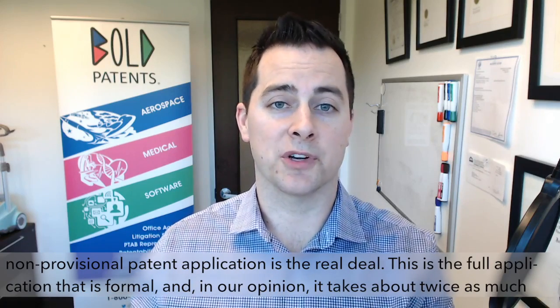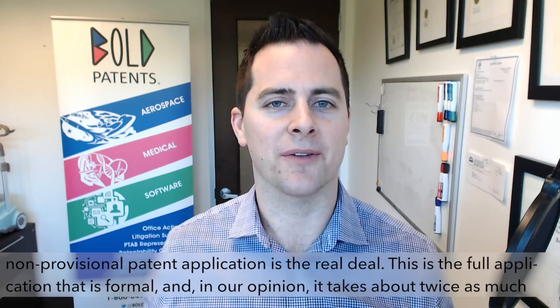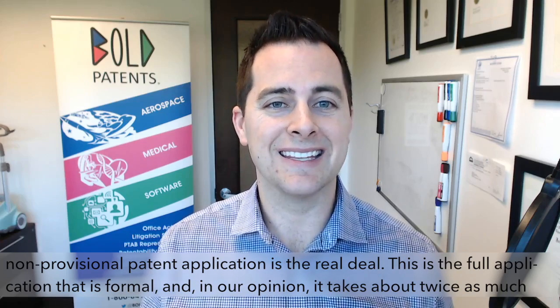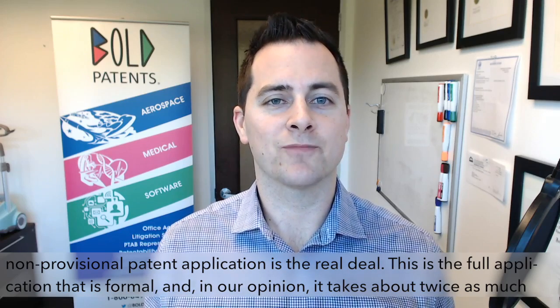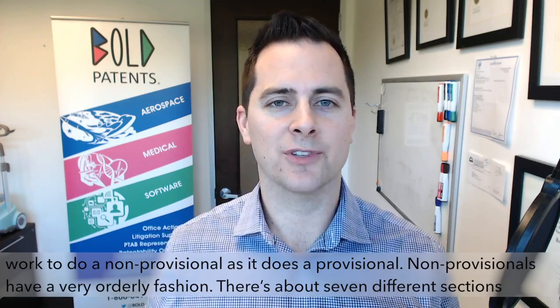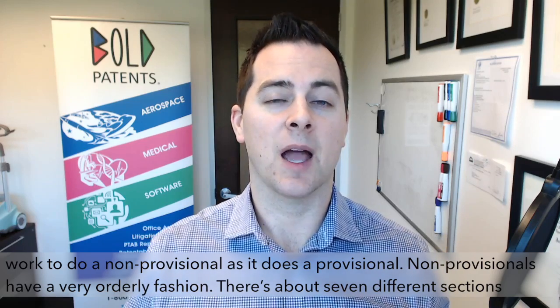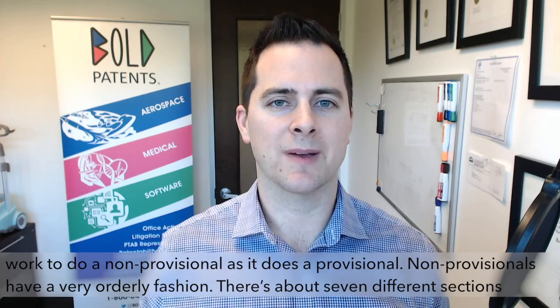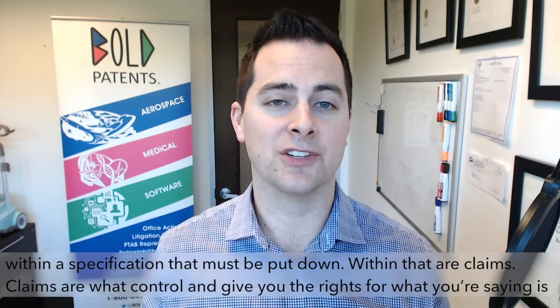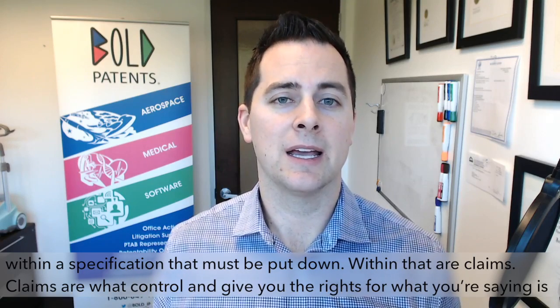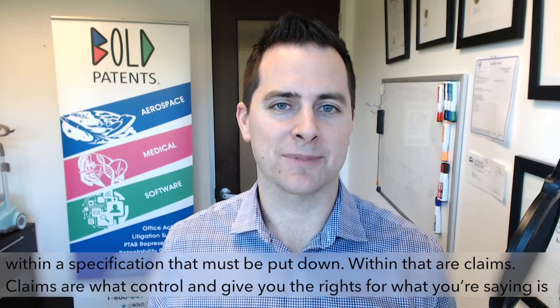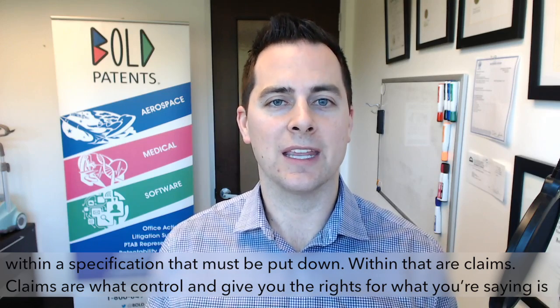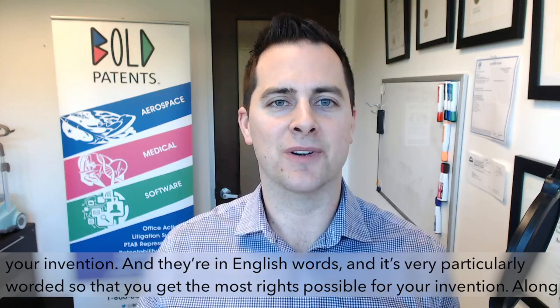Now, the non-provisional patent application is the real deal. This is the full application that is formal. And in our opinion, it takes about twice as much work to do a non-provisional as it does a provisional. Non-provisionals have a very orderly fashion. There's about 7 different sections within a specification that must be put down. Within that are claims. Claims are what control and give you the rights for what you're saying is your invention.